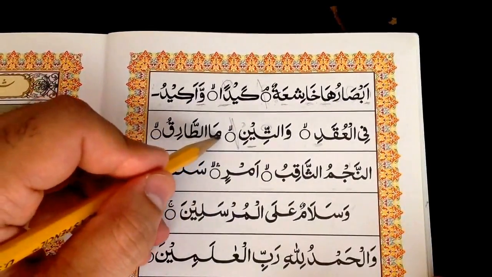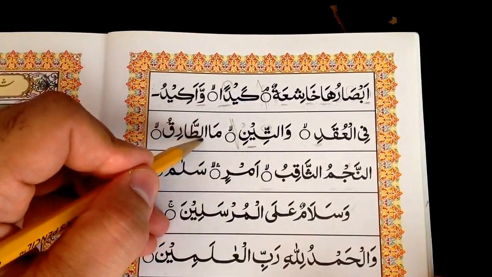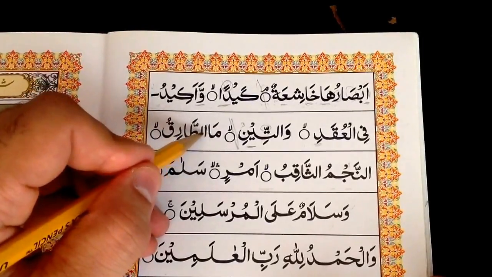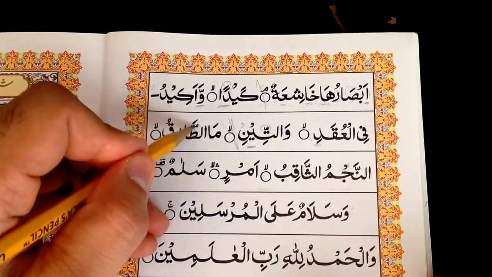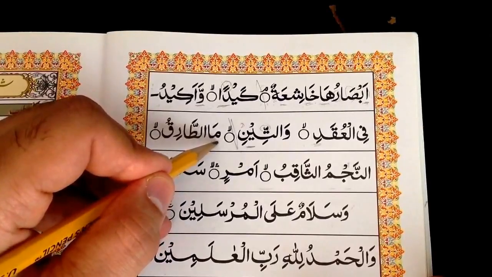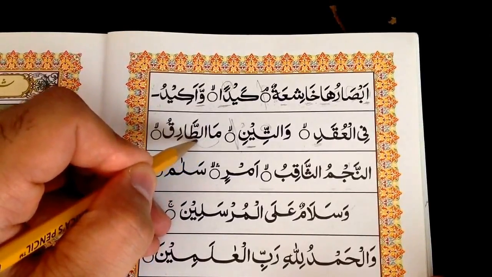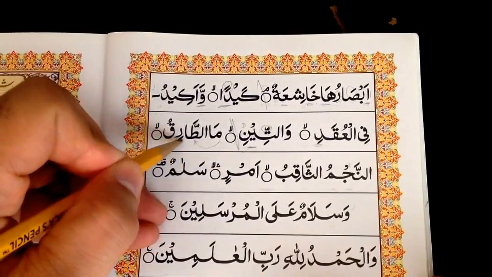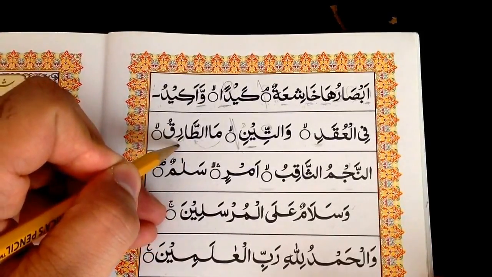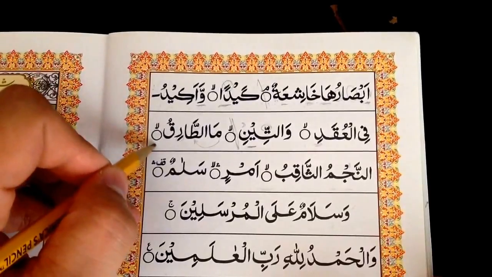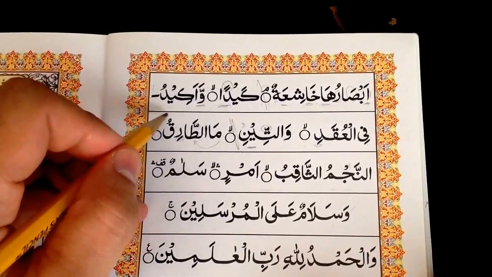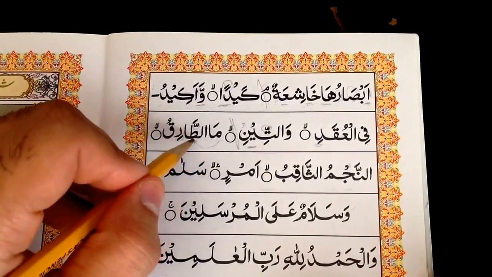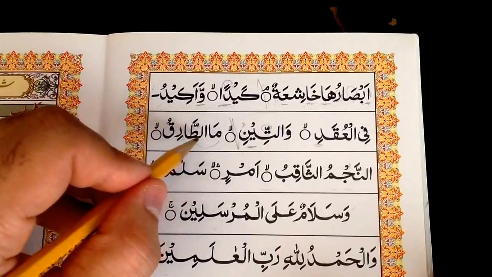Mat-tariq. After mim, there's an alif, another alif, a lam. These three letters don't have anything, but ta has a tashdid. So the harkat letter, which is the mim, joins to the tashdid letter, which is the ta. So mat-tariq. And wa has a zer, so you have to read it with an empty mouth. Since we're stopping here, qaf gets a sukun, so you have to make qalqala. Mat-tariq.